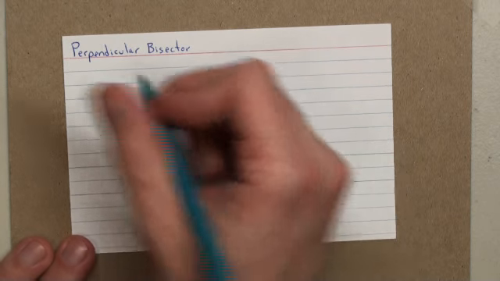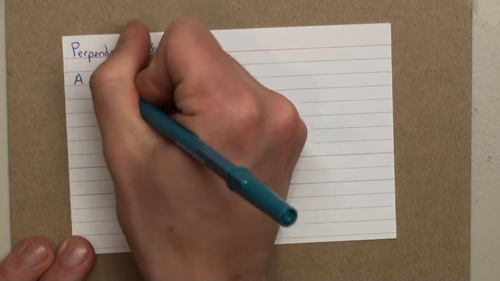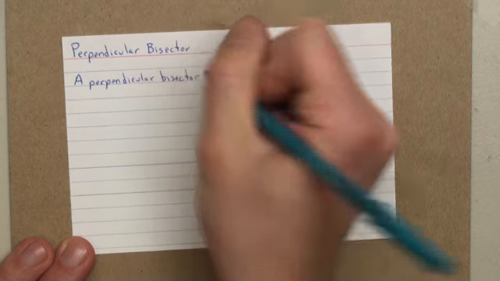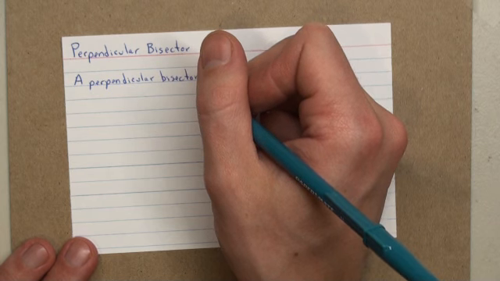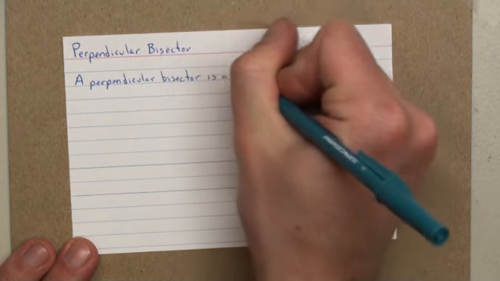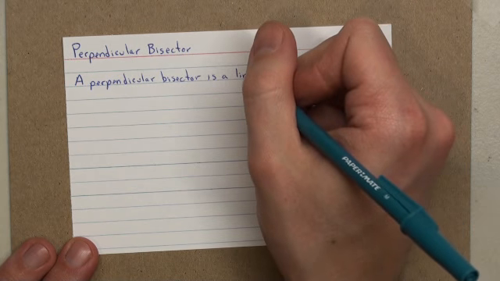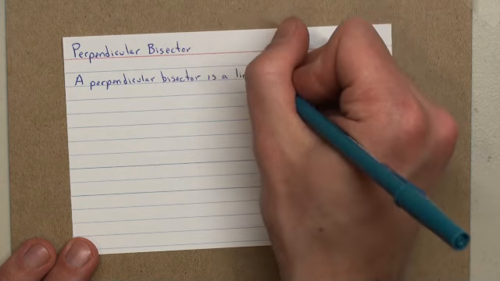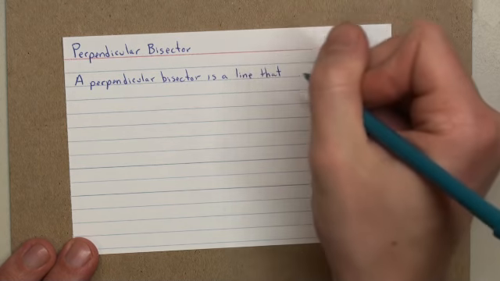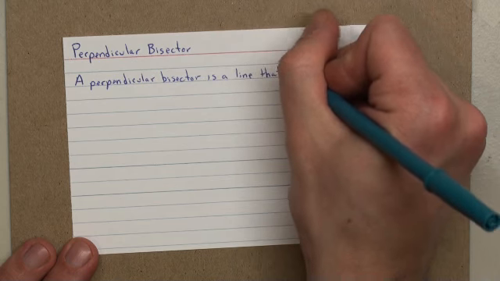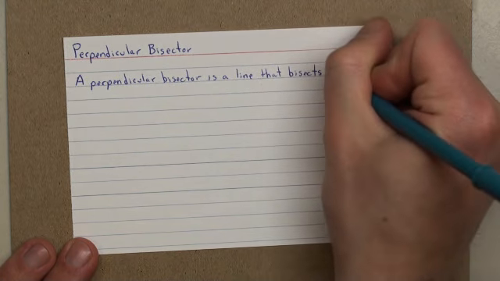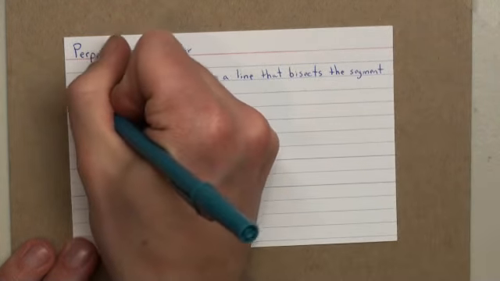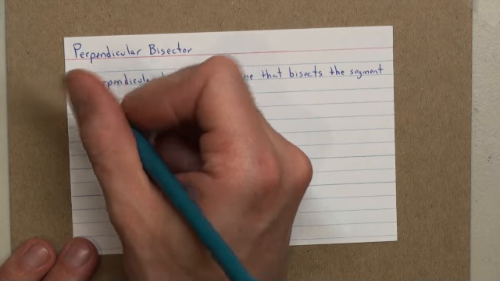A perpendicular bisector is a line that bisects the segment and is perpendicular to the segment.